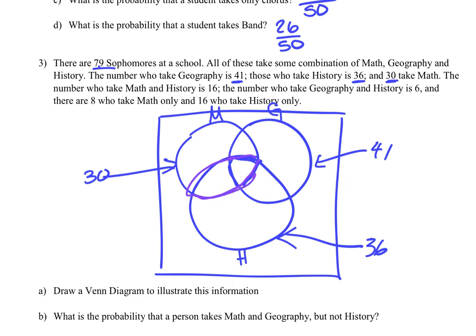This one here, they take geography and history. And this one here, I guess we go to yellow, would be math and geography. So where they all cross in the middle, that's someone that takes all 3. Okay, so this one's a little confusing, but you have to start with the overlaps as best as you can.